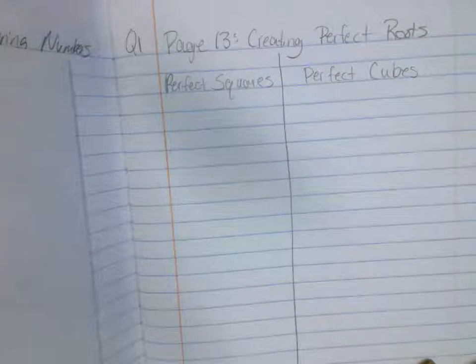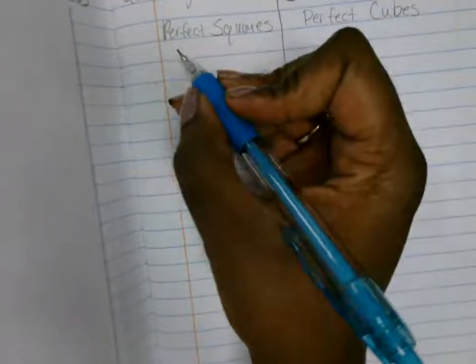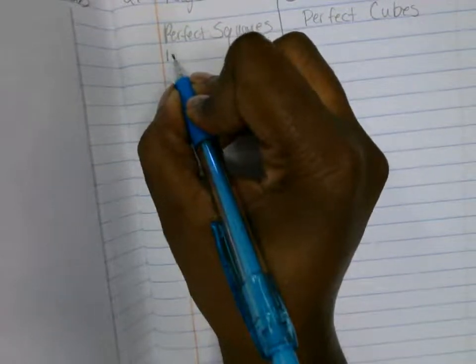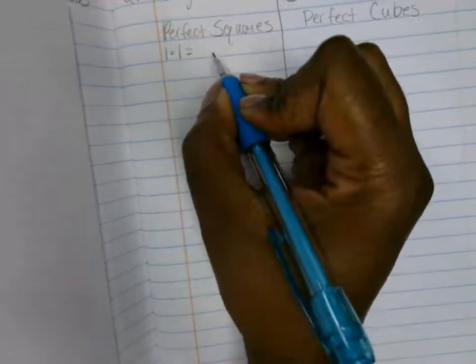So your perfect squares are when you have a whole number that is multiplied times itself. Let's start with the first perfect square: 1 times 1. I'm going to use the dot for multiplication. What's 1 times 1?